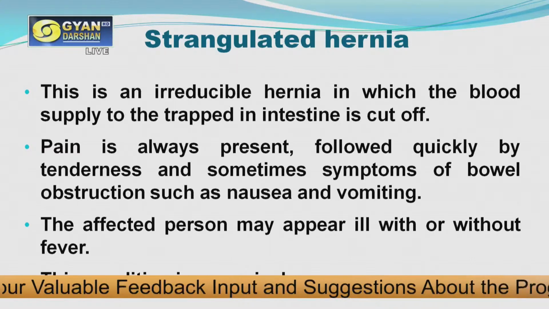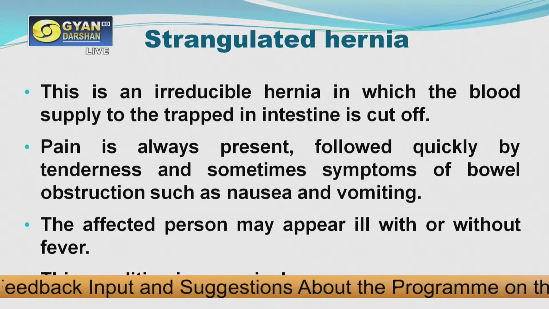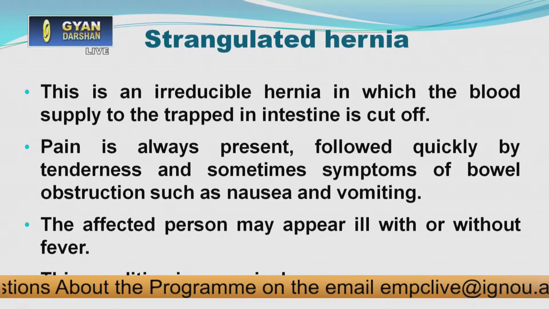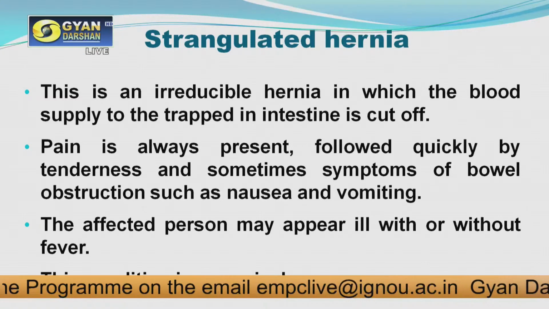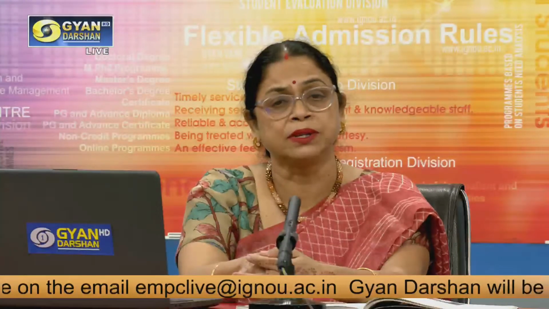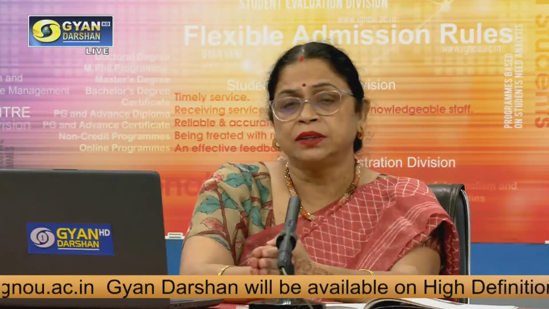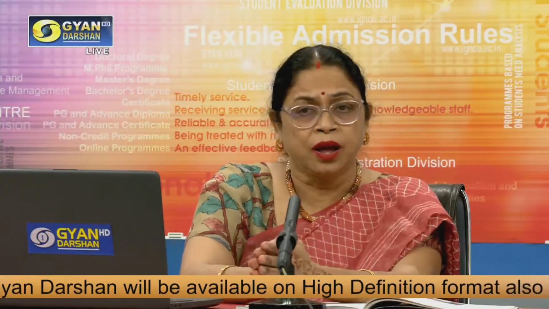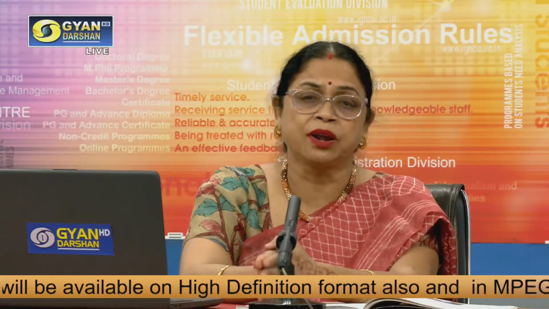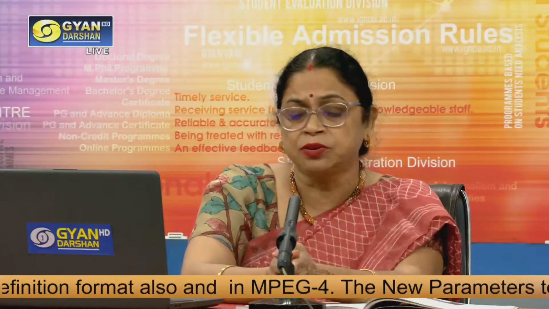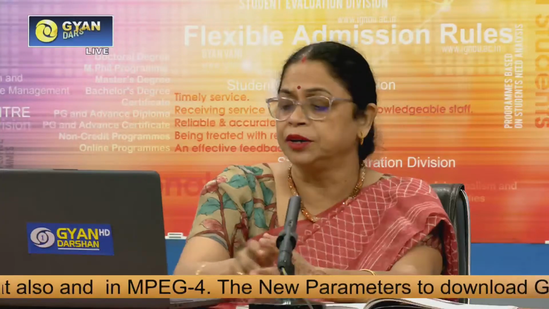The affected person may appear ill with or without fever. Fever can be there or not, and this condition is a surgical emergency. So if you find such cases, you have to refer the patient to a higher facility, so that he can be rightly treated.